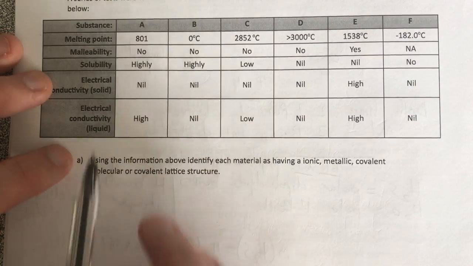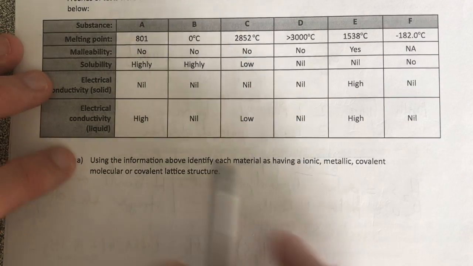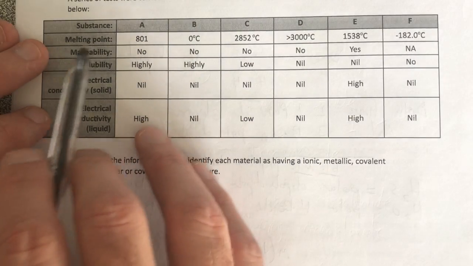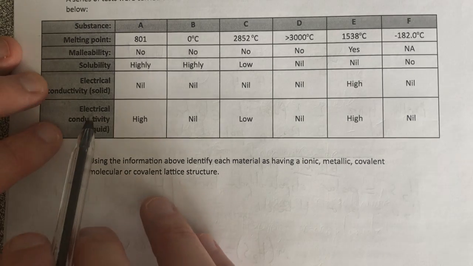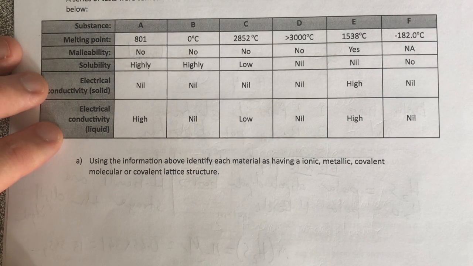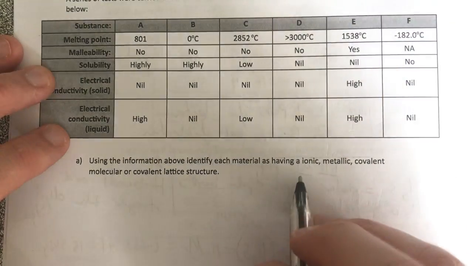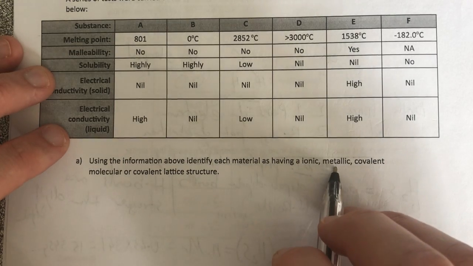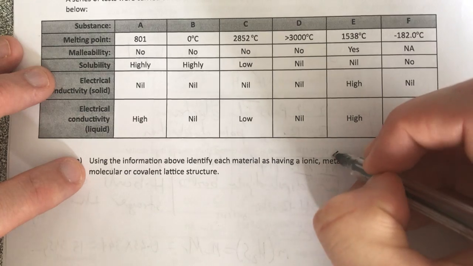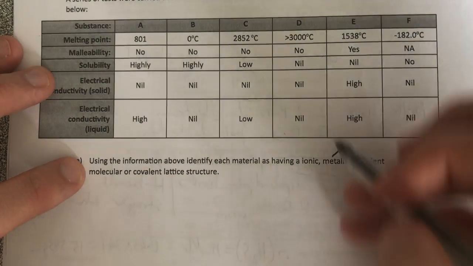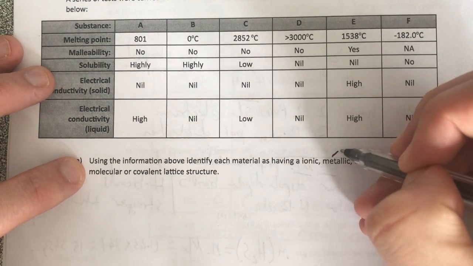So we've got the properties and we need to understand what the properties of these things are. So what are the properties? Melting point, malleability, solubility, electrical conductivity and electrical conductivity as a liquid. So from that, I can then think about what are my properties of ionic compounds, metallic compounds, and so on and so forth. I should know that metallic compounds conduct electricity really well as solids.